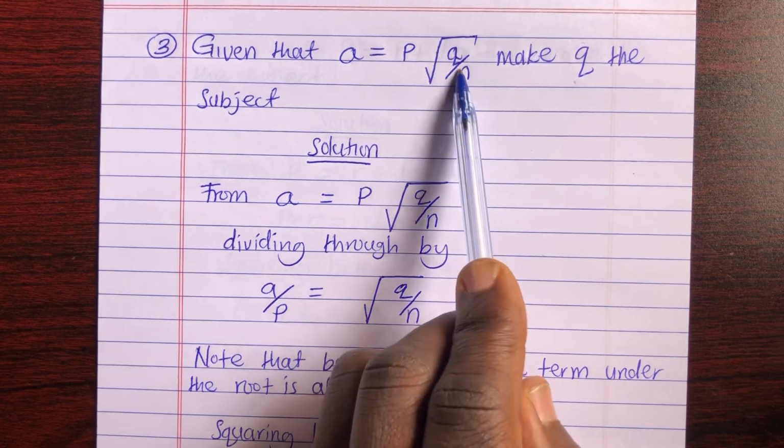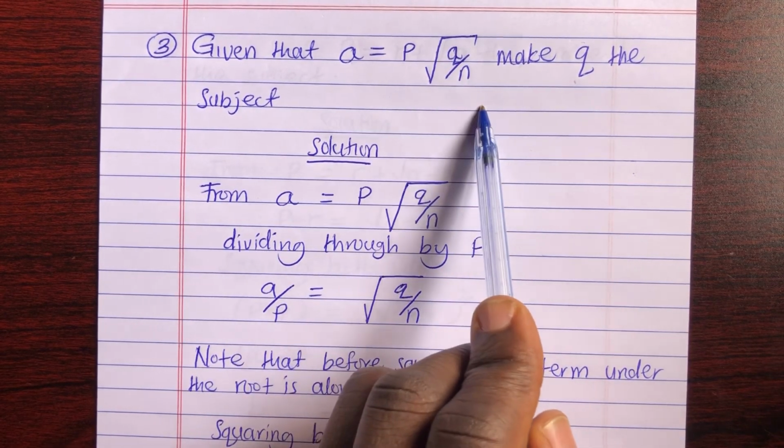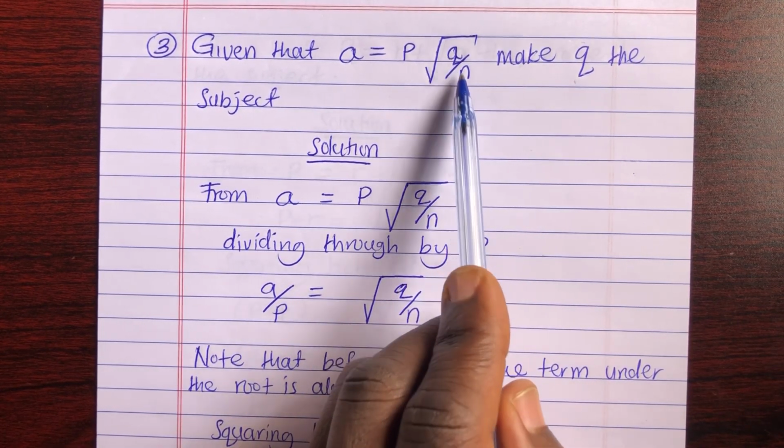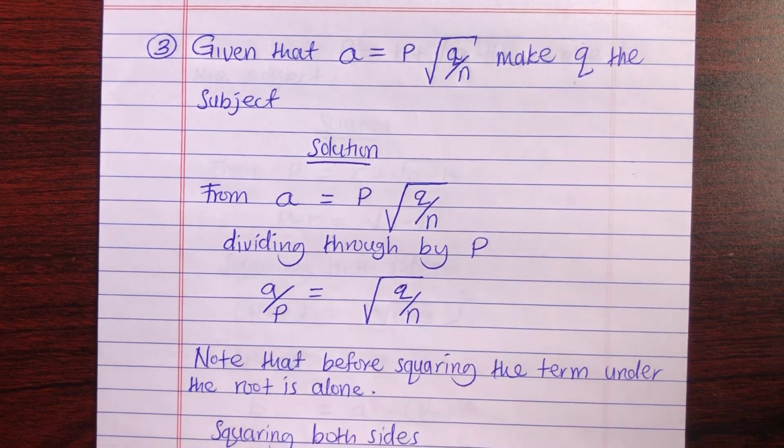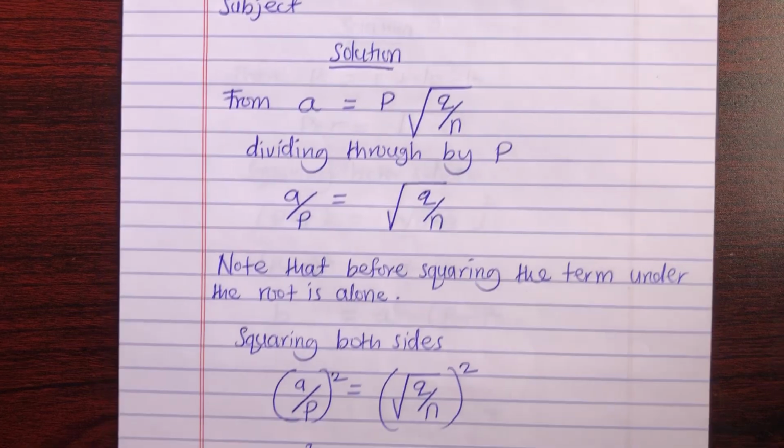It is under a square root, so we have to first break the square root, and then it is also a fraction, whereby we have to eliminate the fraction. So let us look at how we do this.